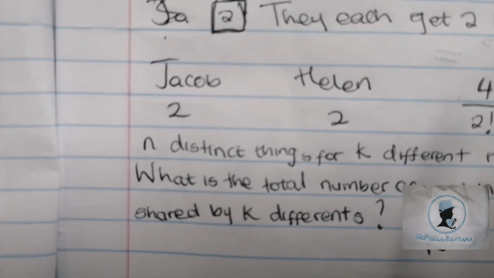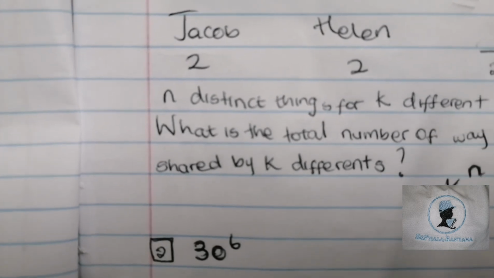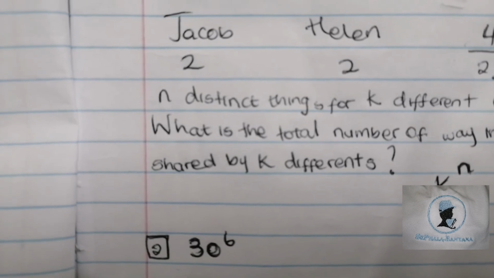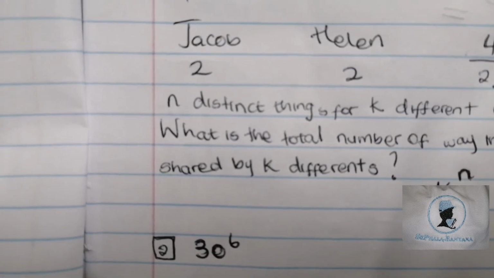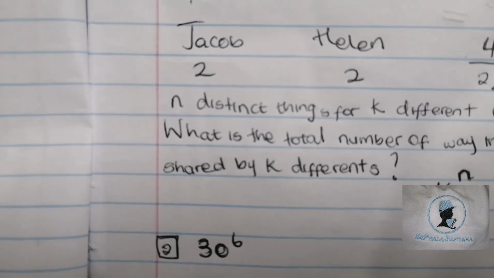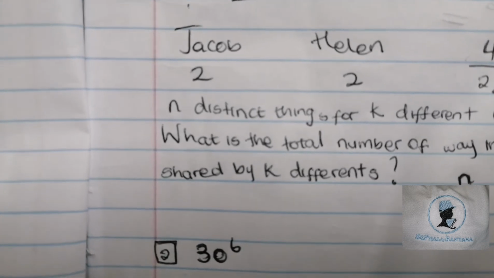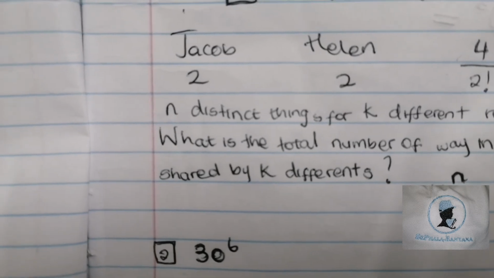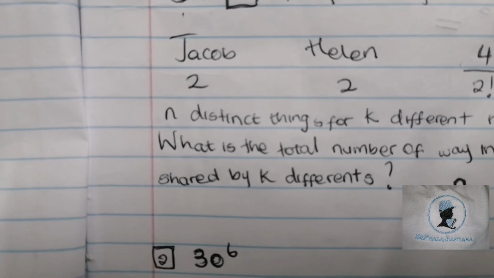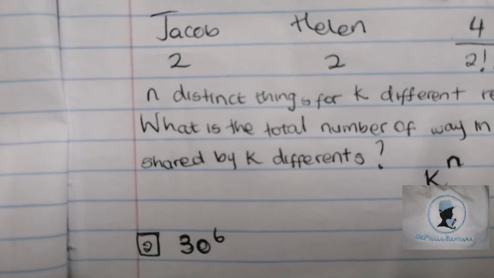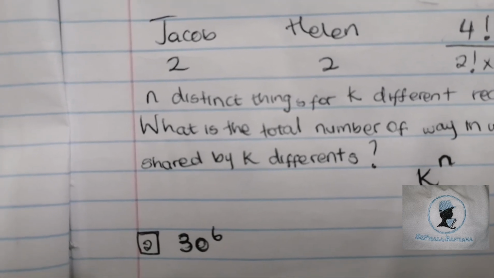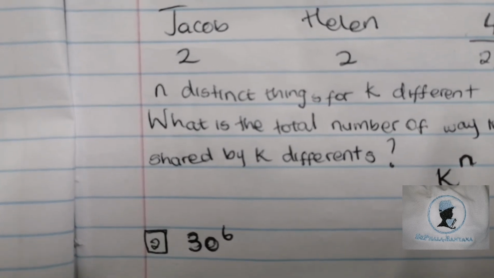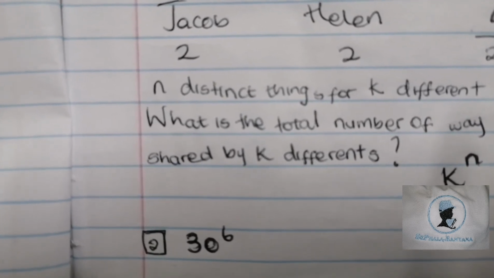So the example that we were given: a class has 30 students. Every student in the class is made to sit for a test in each of the 6 subjects that they do. After the scripts have been graded, the best student in each subject will get a prize. So in how many ways may the prize be awarded? So your K is the recipient and your N is the number of things that are being shared. So you are going to say 30 to the power of 6.